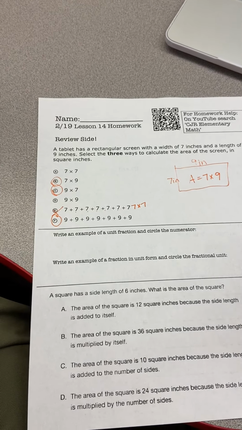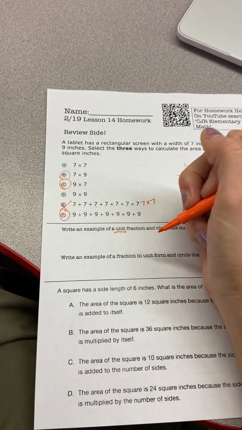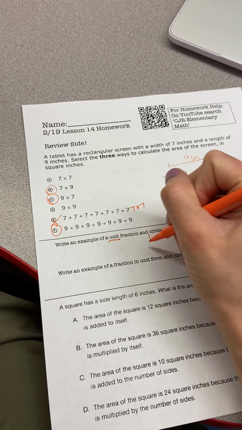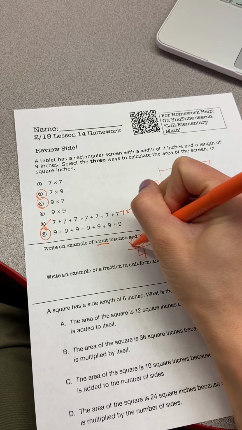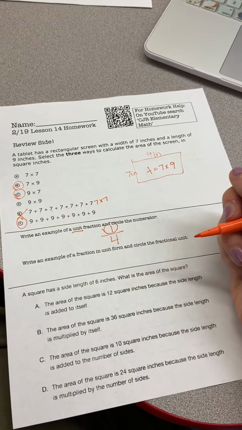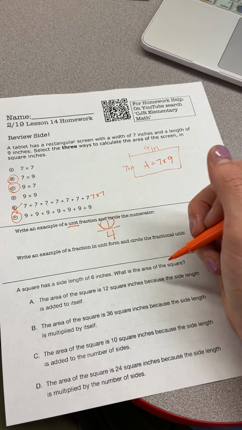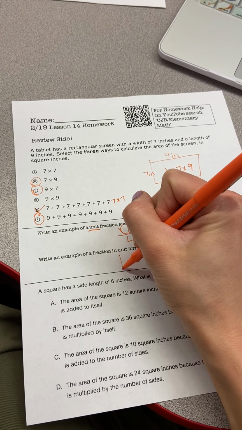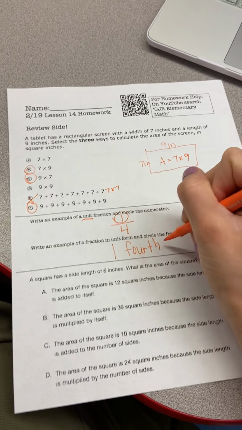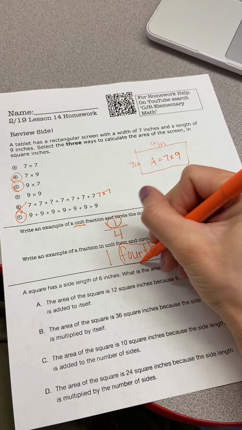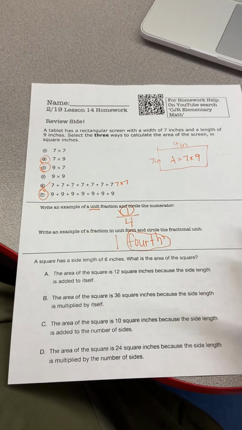Write an example of a unit fraction. This word unit means it must have 1 as the numerator, and circle the numerator. Write an example of a fraction in unit form and circle the fractional unit. Unit form means we have a number plus the fractional unit, and we circle fourth, which is the fractional unit.